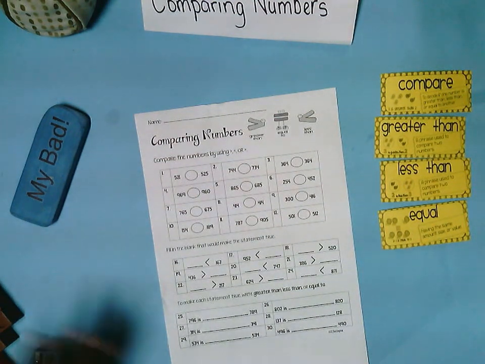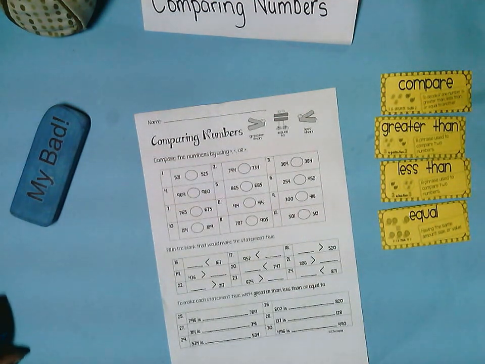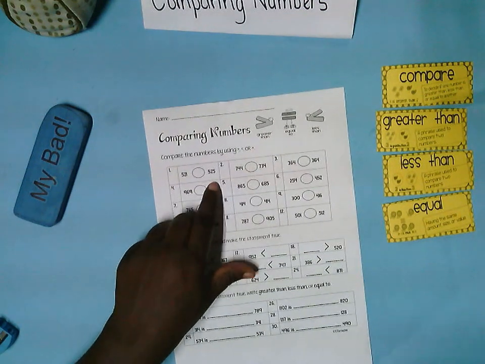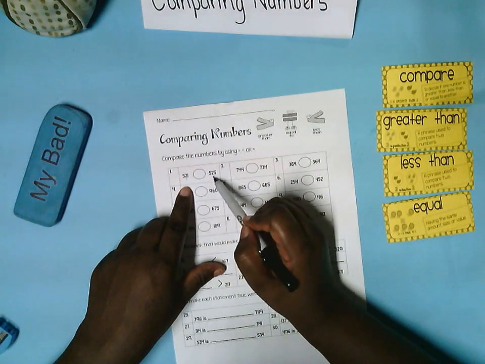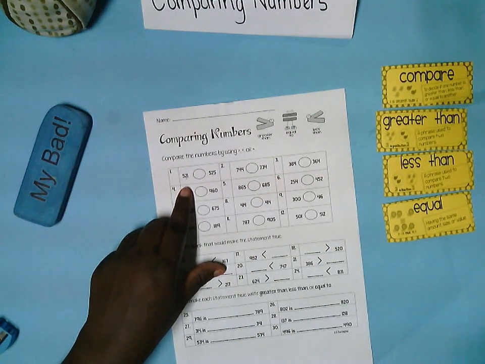And the number with the greater hundreds would be greatest. But they both have 5 hundreds. So we'd have to now compare the tens. The number with the greater tens, we have 2 tens, would have been the greatest number, but they have the same amount of tens.